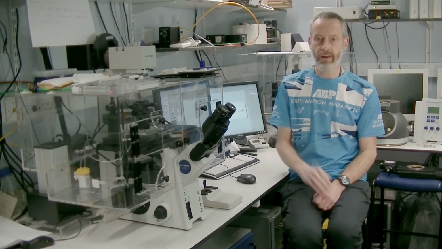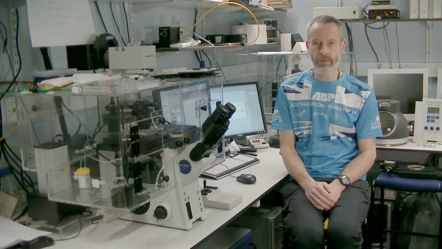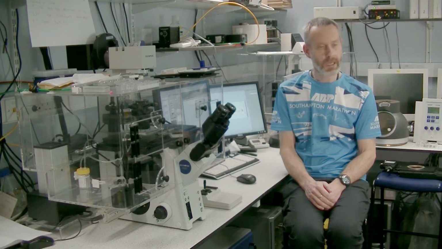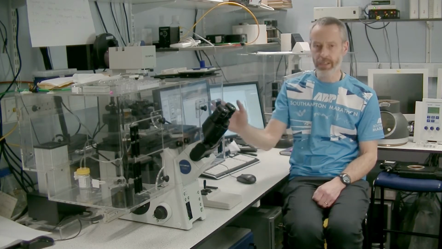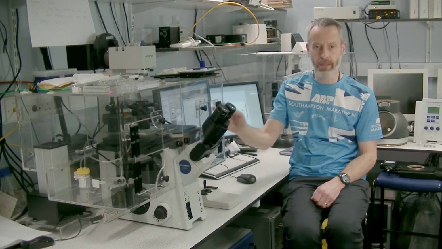This is our Olympus time-lapse system. It's a fully automated, inverted microscope surrounded by a heated chamber, and it allows us to image cells growing in a nutrient medium in plastic dishes and doing things over long periods of time. Every part of the system is automated and motorised and can be controlled through computer software.